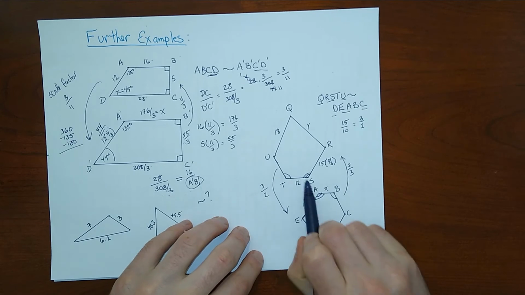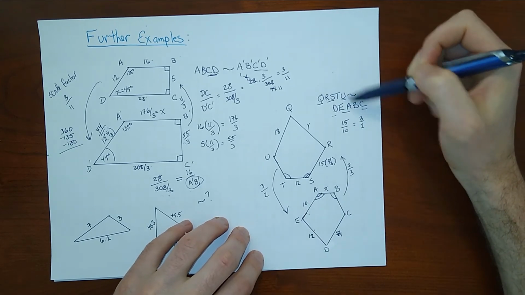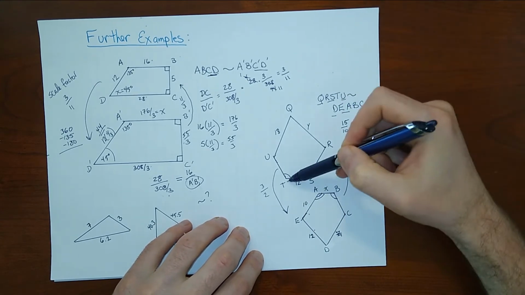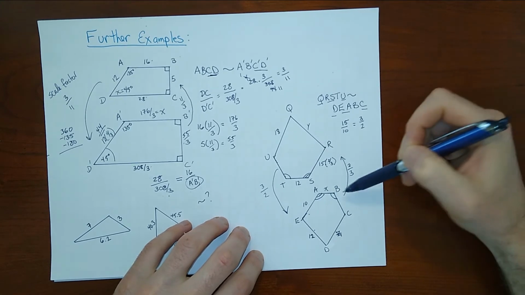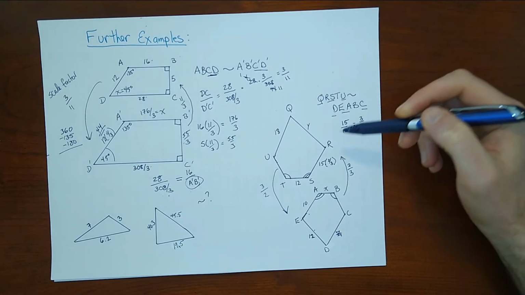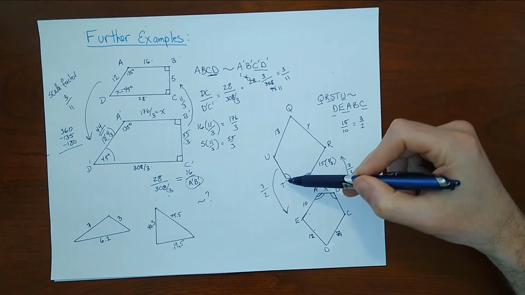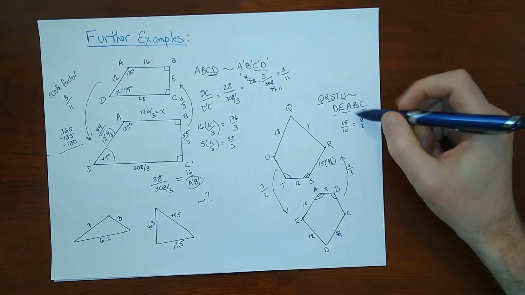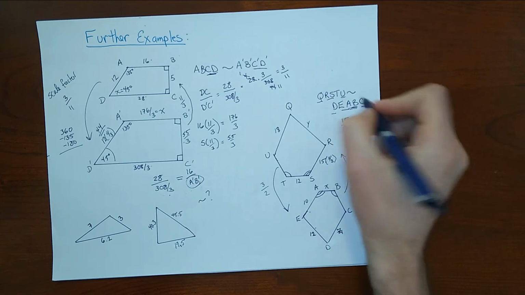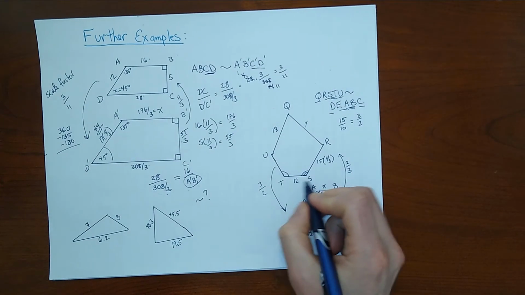Okay, the angles are marked here just to show you the correspondence, which vertices on this one match with, correspond to which vertices on the second one. Okay, so let's find AB. AB corresponds to TS, which is 12.